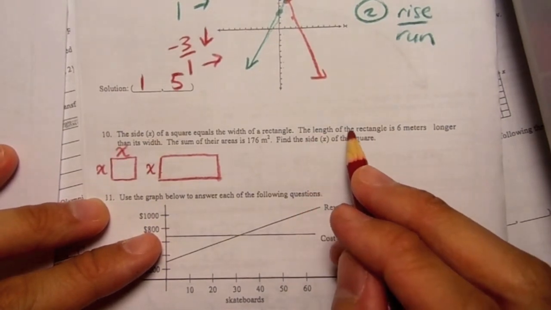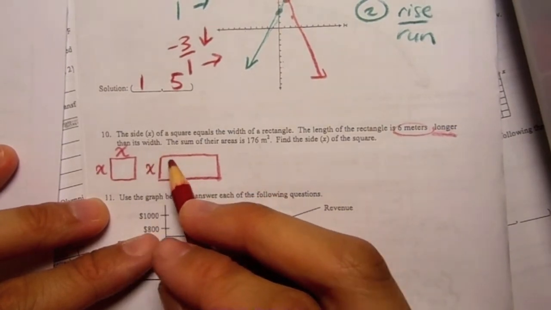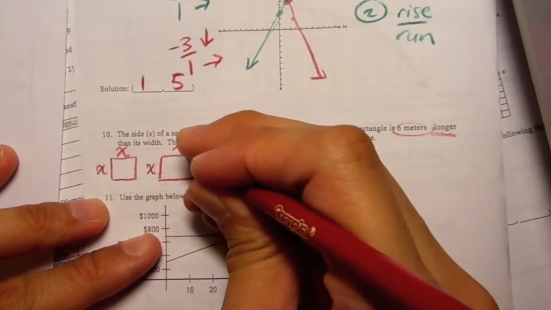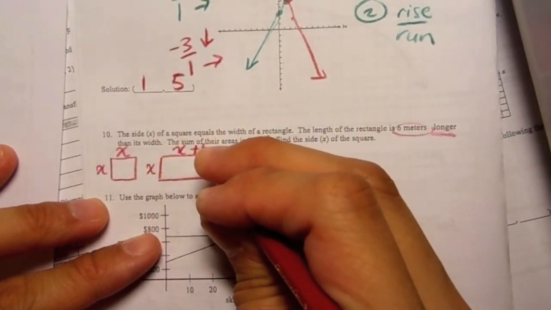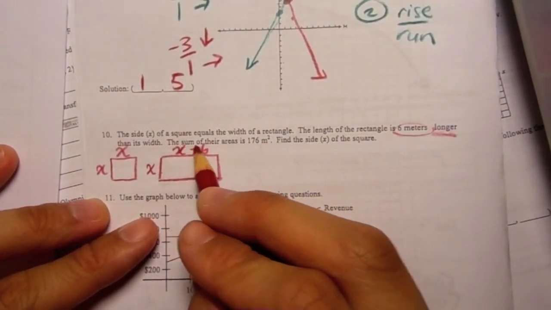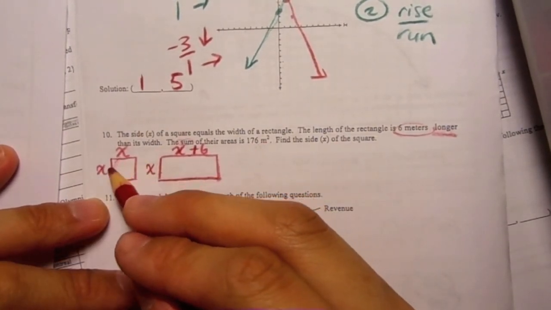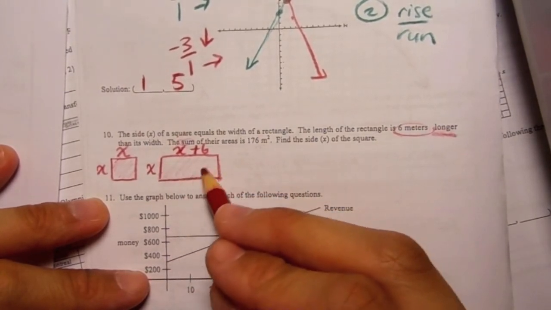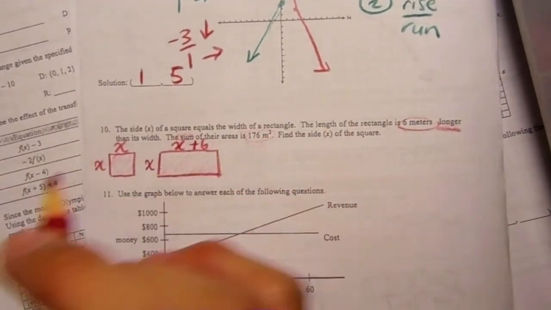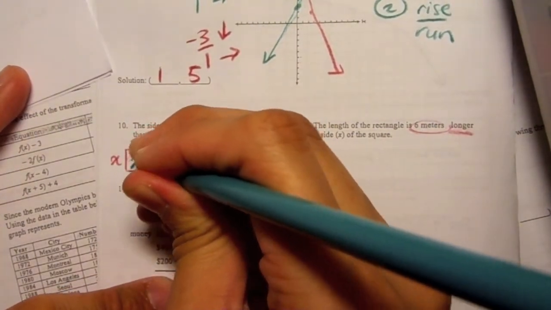And it also says the length of the rectangle is 6 meters longer than its width. So the algebraic expression that matches that statement would be whatever your width is, which is x, plus 6. It's 6 meters more than its width. It also says here the sum of their areas is 176. So I want to get the area of the square and the area of this rectangle added together, and it'll give me 176. So the expression for the area of the square would be x times x, which is x squared.